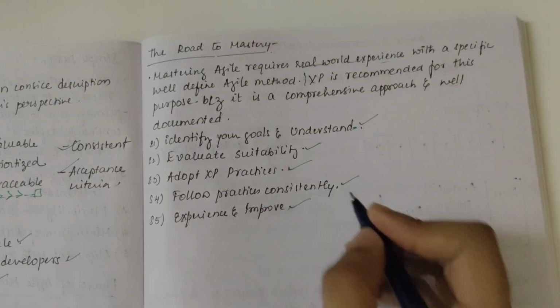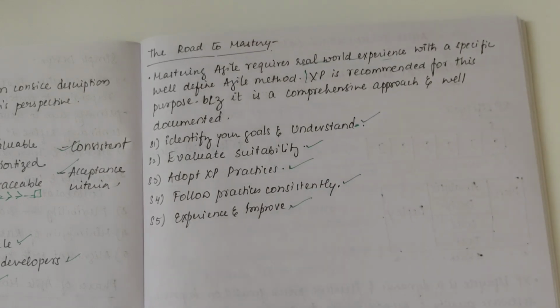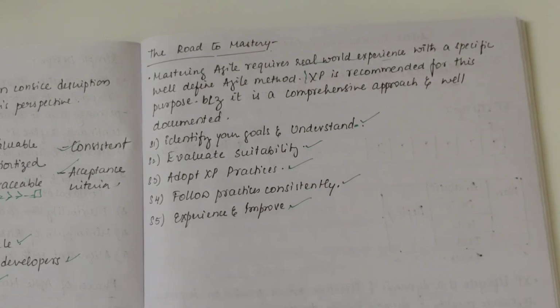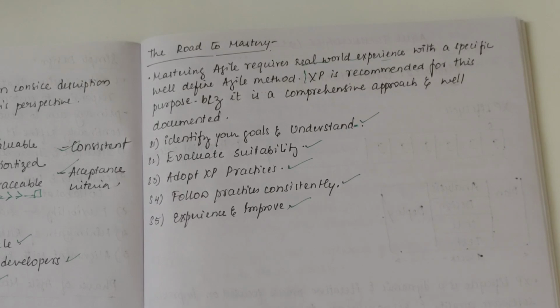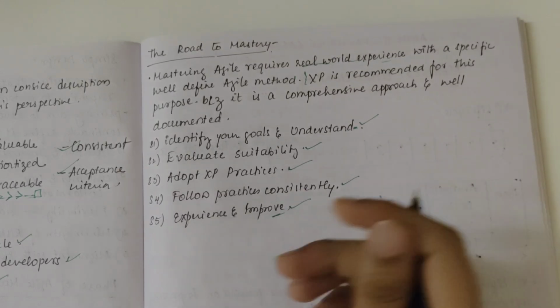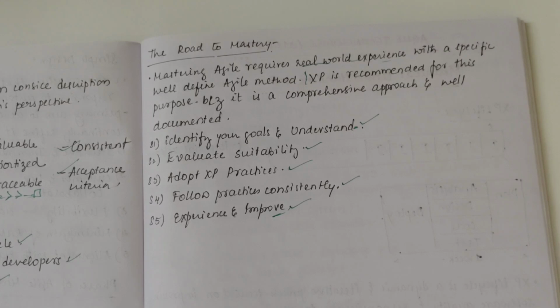Then we have experience and improve. It is very important to have real world, in-hand experience of the Agile methodology, how it works. Only then can we come up with further customizations, or improve it further. So this was about the road to master our Agile practices.